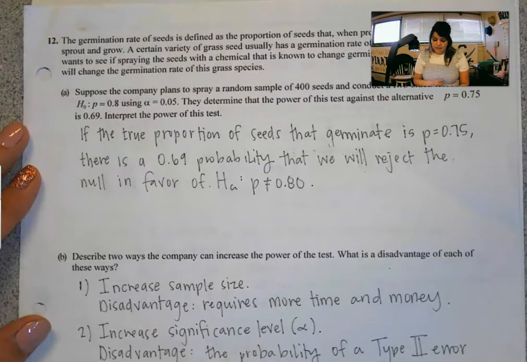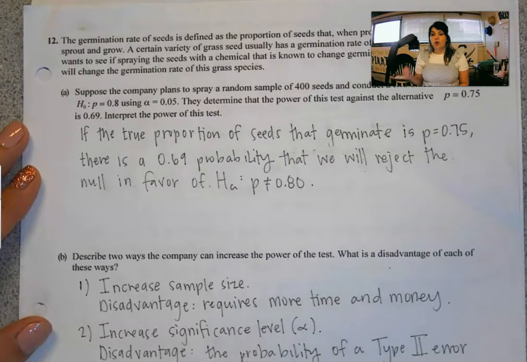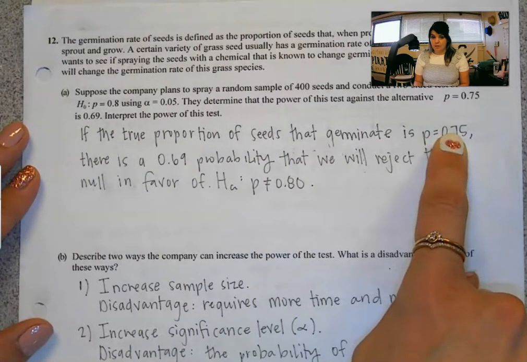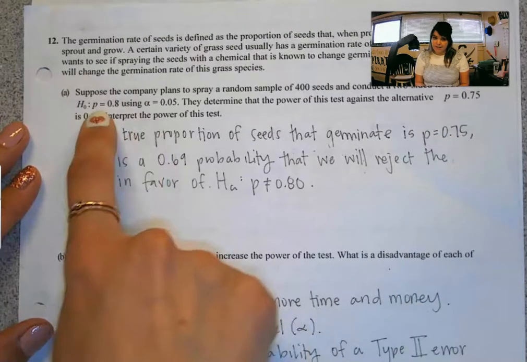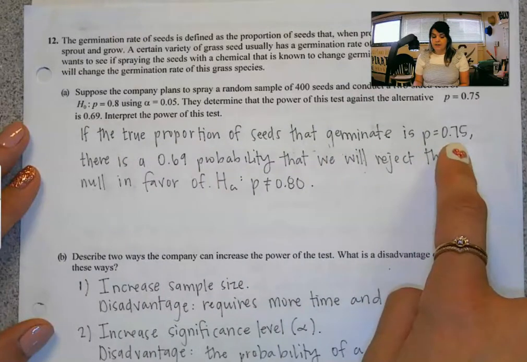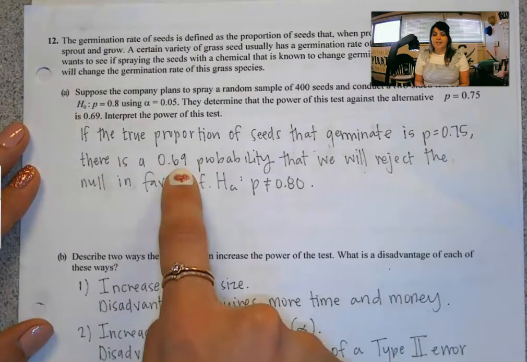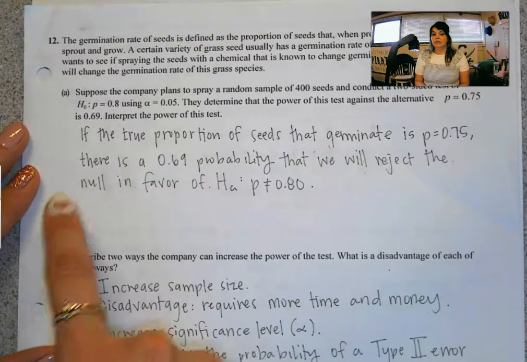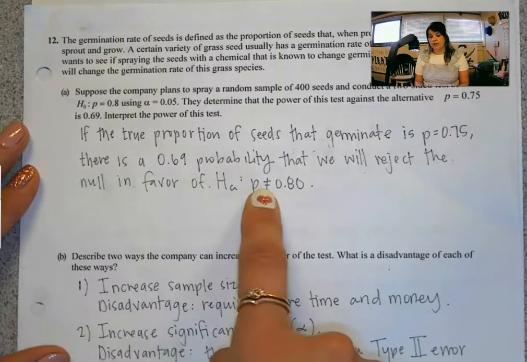So interpret power. Power is our ability to recognize that the null is not true. So they're saying, if the true proportion of seeds is really 75%, the claimed value is 80, but if it is truly 75%, there is a 0.69 probability that we will reject the null in favor of the alternative.